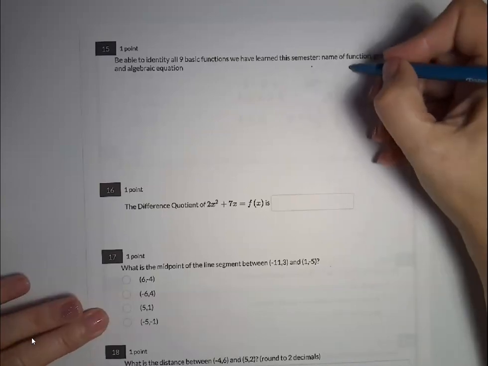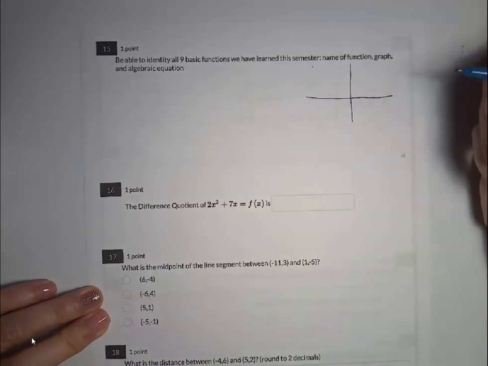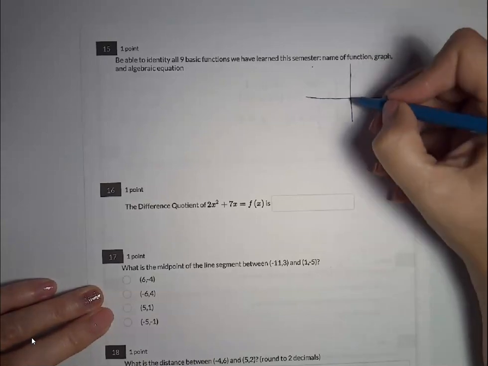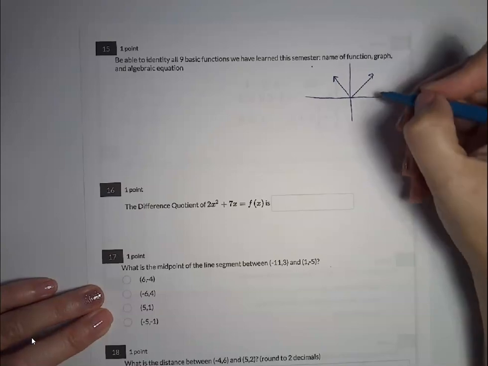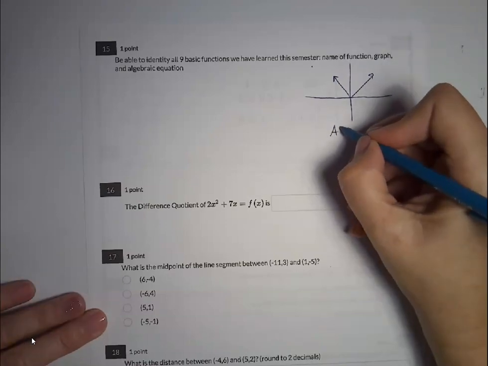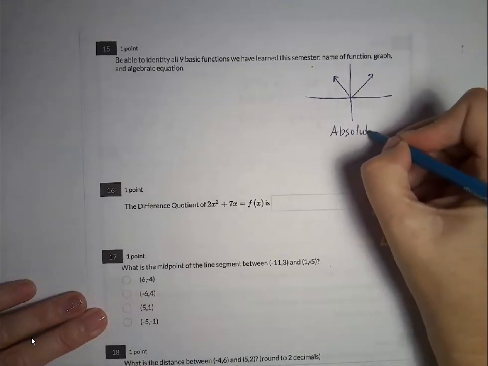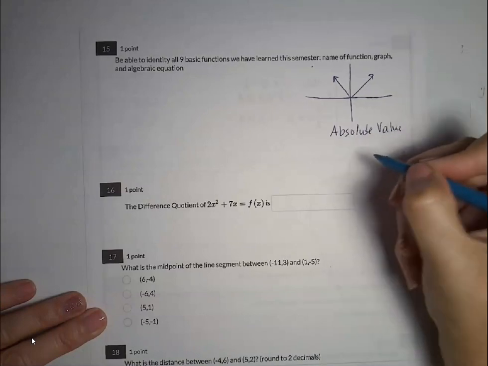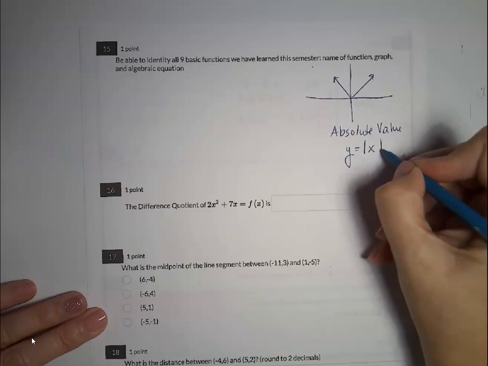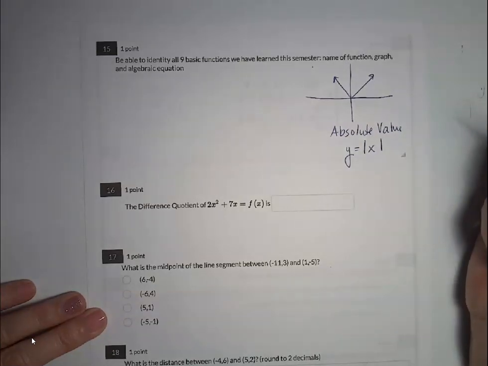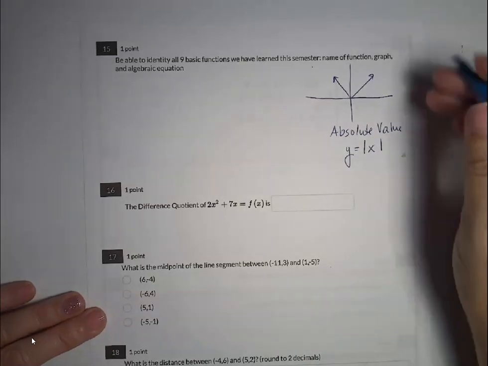What I'm saying here is I want you to be able to recognize that if I were to give you a graph that looks like this, you would say to me, this is the absolute value function, and the algebraic representation is y equals the absolute value of x. There are 9 of them we've learned this semester, and I want to make sure that you recognize them.